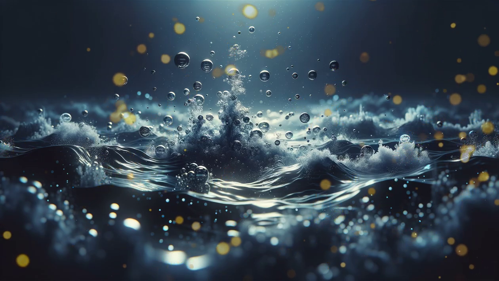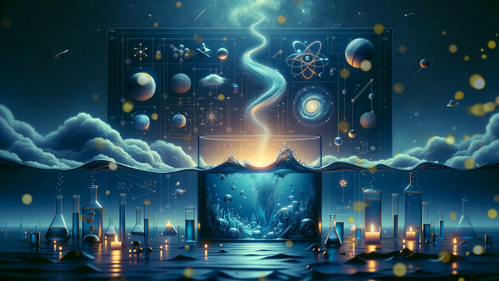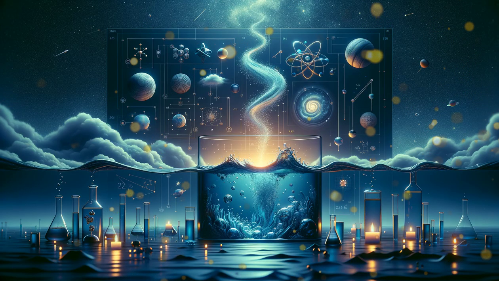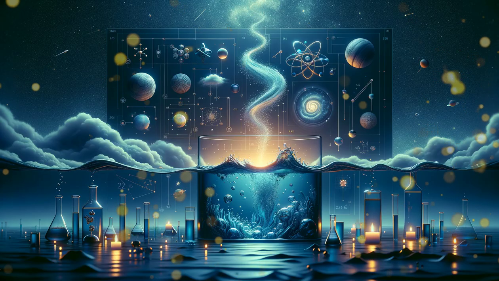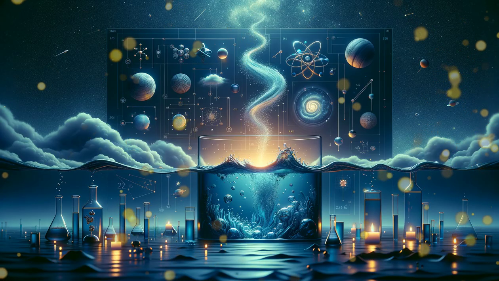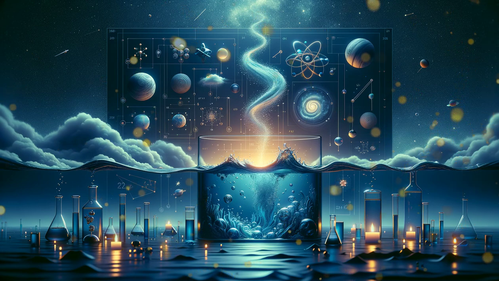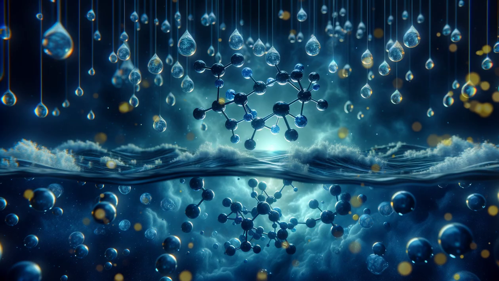A famous scientist, Richard Feynman, once remarked, "What I cannot create, I do not understand." This resonates deeply when considering water's role in creating the biochemical reactions necessary for life. Without water, our understanding of biology, chemistry, and the very fabric of life would be fundamentally altered.